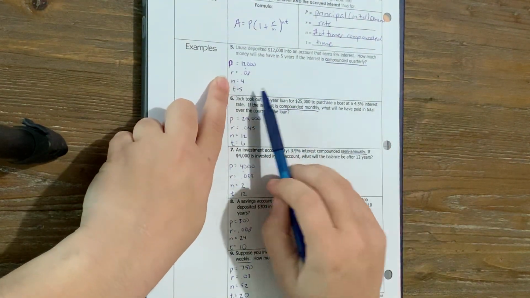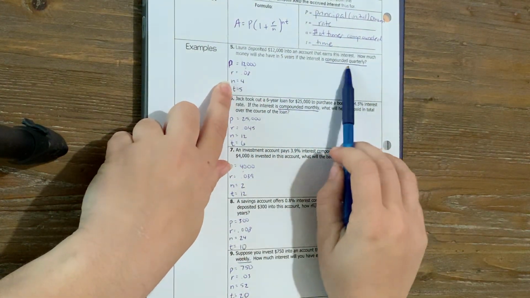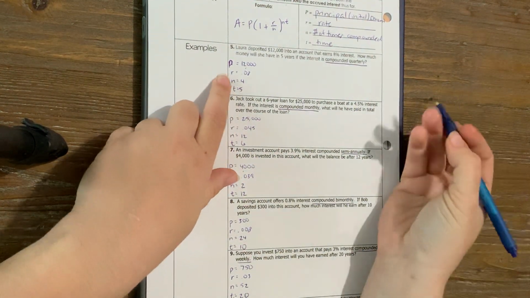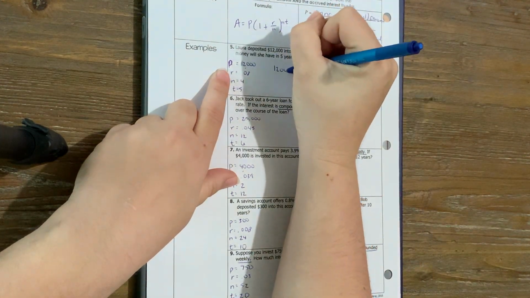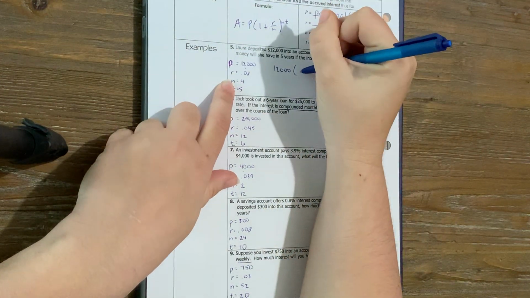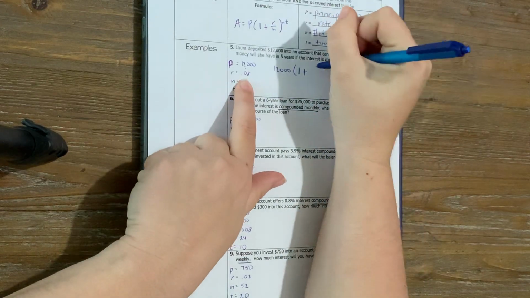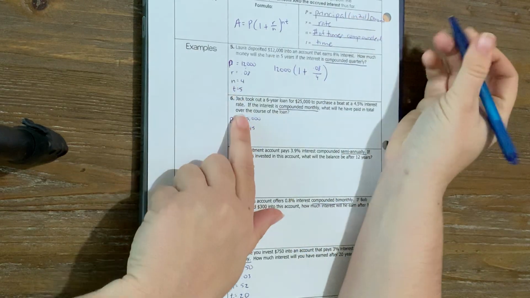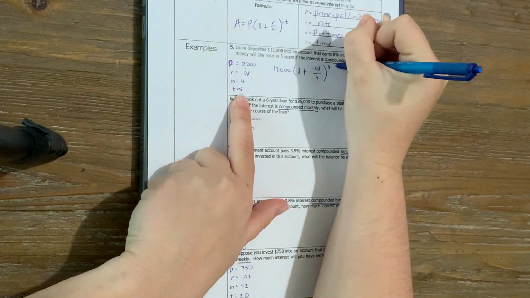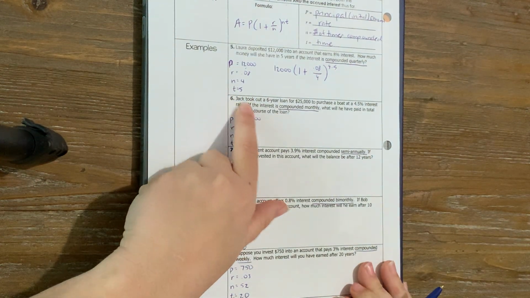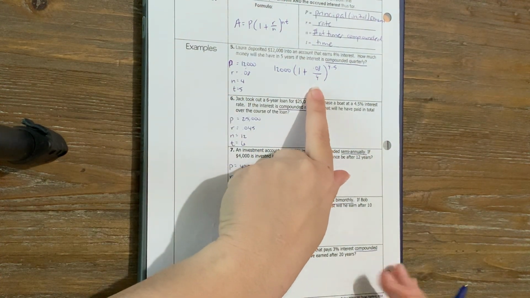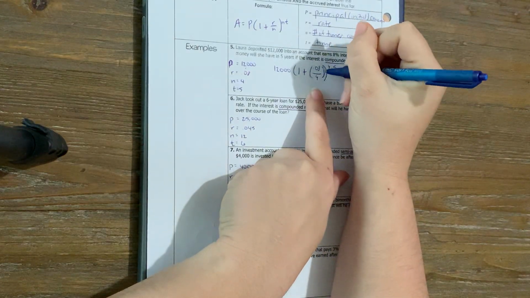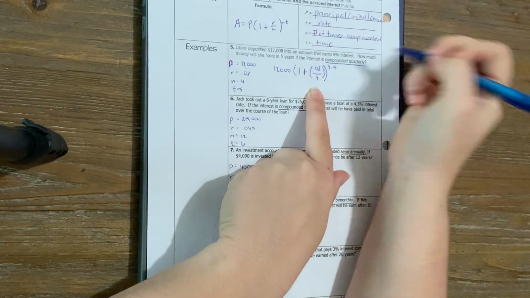Our rate is 0.08. Our N, because it's compounded quarterly, is 4, and our T is 5. Okay, so this is going to be 12,000 times 1 plus, well, the rate is 0.08 divided by N, which is 4, and then to the power of 4 times 5. Okay, guys, make sure when you're typing this in the calculator that you're putting this in parentheses right here. Otherwise, it is not going to calculate correctly.